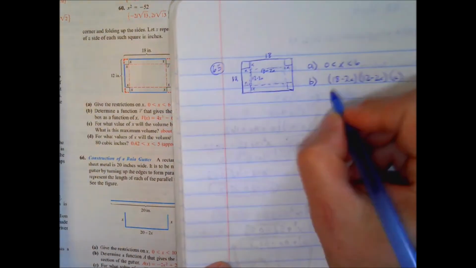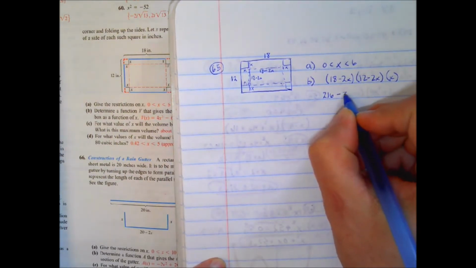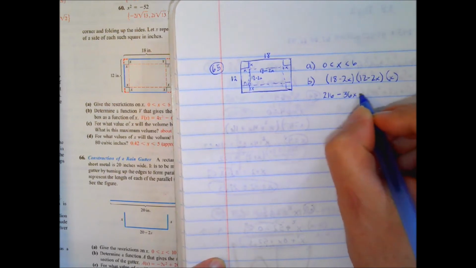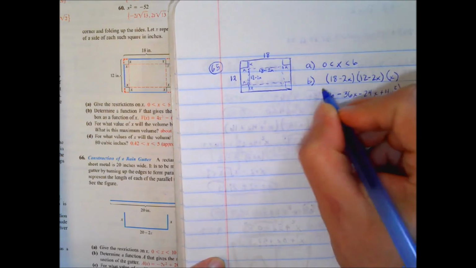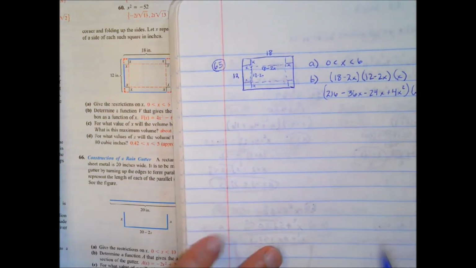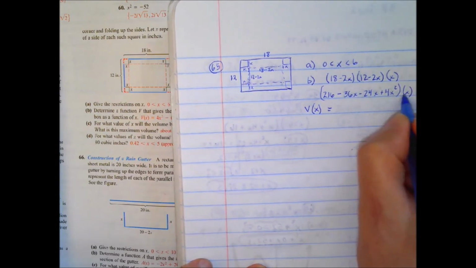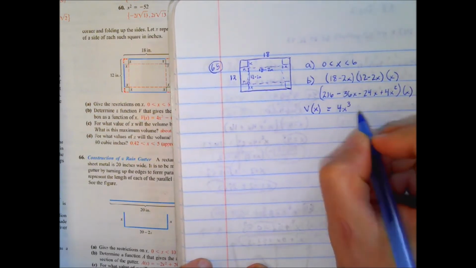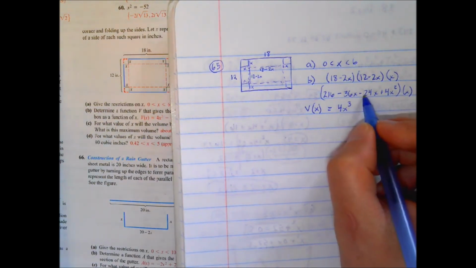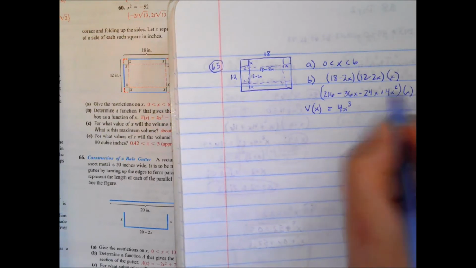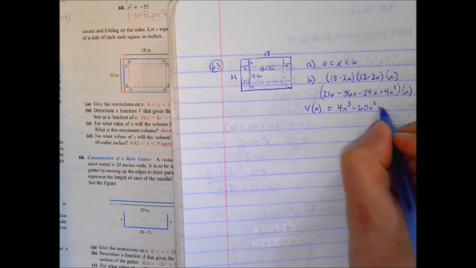12 times 18 is 216 minus 36x minus 24x plus 4x squared. Multiply that all by x yet. Okay, so our volume of our box is equal to, it's going to be 4x to the third. Okay, this would be negative 60. So negative 60x times another x would be negative 60x squared. And then I have that times x is plus 216x.